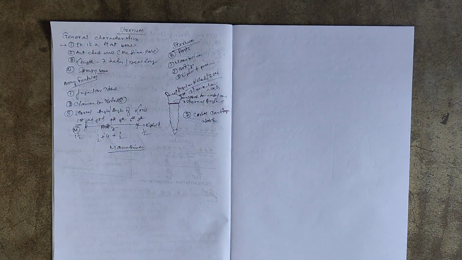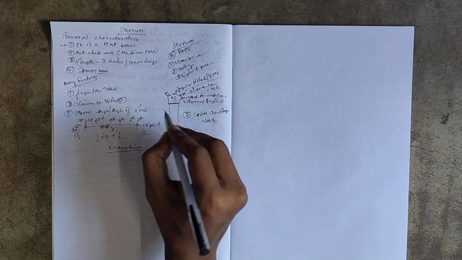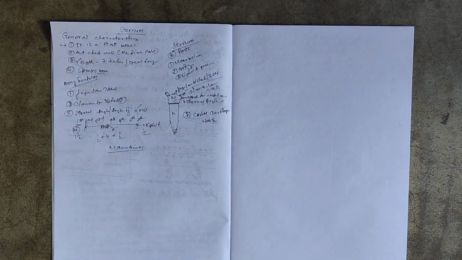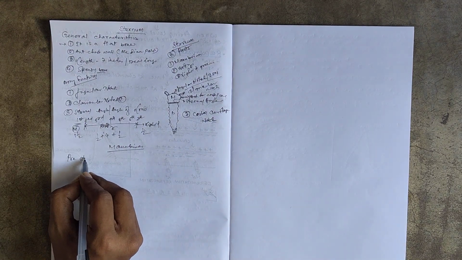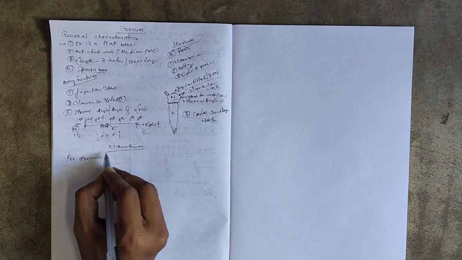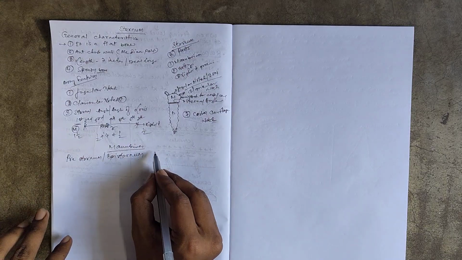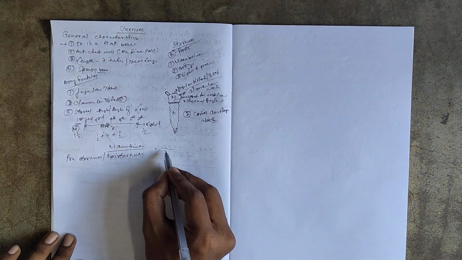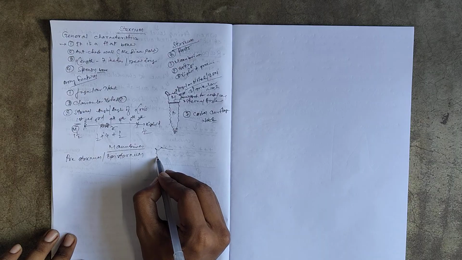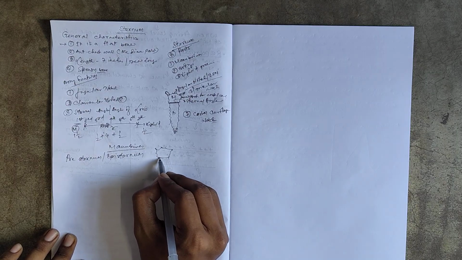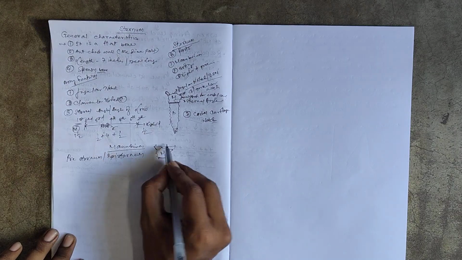Now manubrium. As all of us know, there are three parts: manubrium, body and xiphoid process. So first of all, manubrium. Manubrium is also known as presternum or episternum. It is wider above than below. It is broadly wider in the upper part. This is manubrium. The upper part is wider than the lower part.